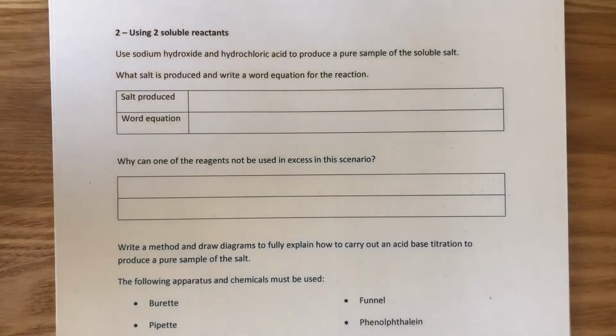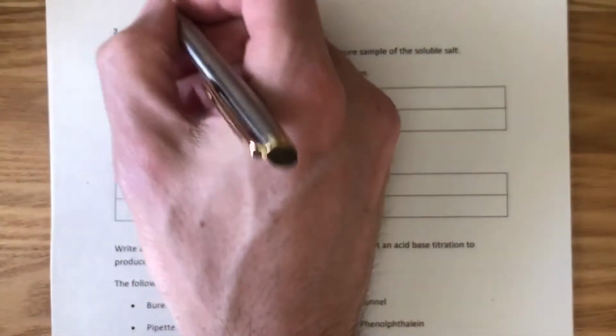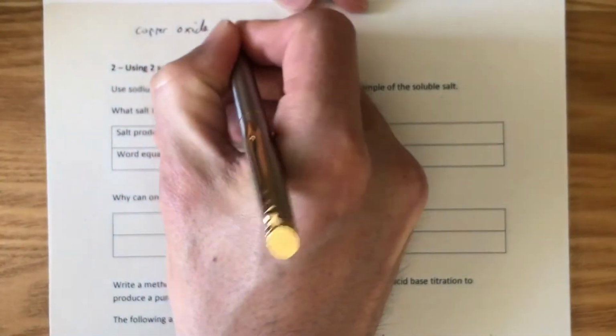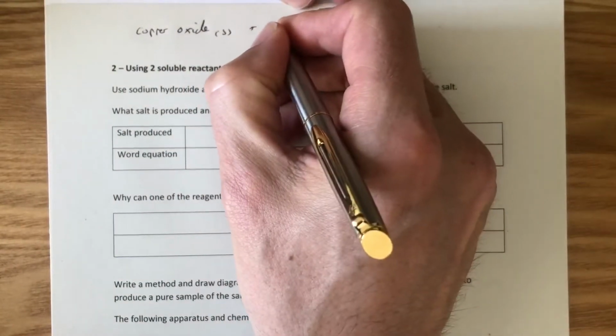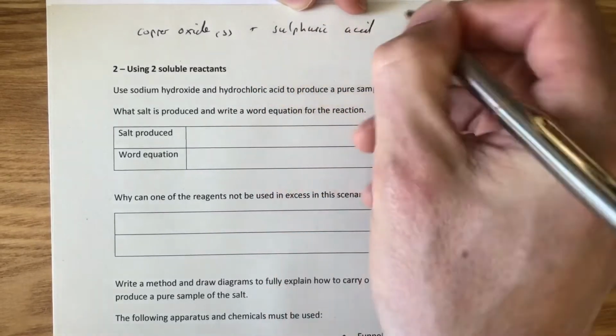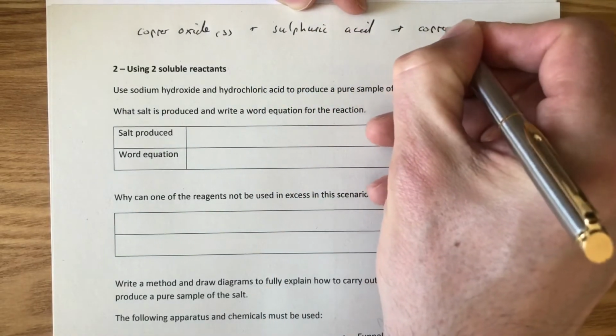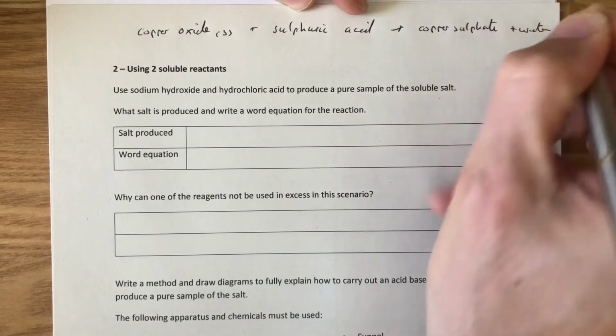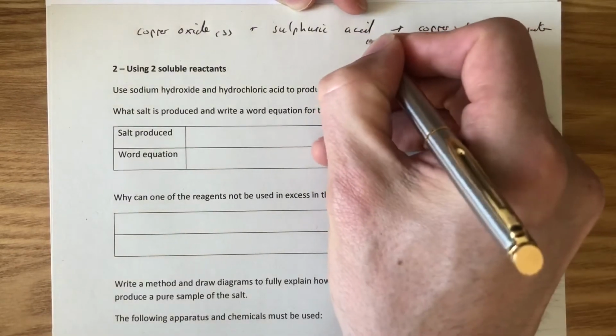This video follows on from the last core experiment we did, where we were trying to produce a soluble salt starting with an insoluble reactant. So in that experiment, we started with copper oxide. Now the copper oxide is insoluble; it's a solid. We reacted that with sulfuric acid, and that made copper sulfate and water. Now, the copper sulfate is aqueous and the sulfuric acid is aqueous.